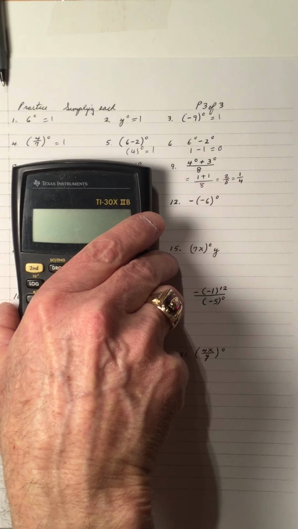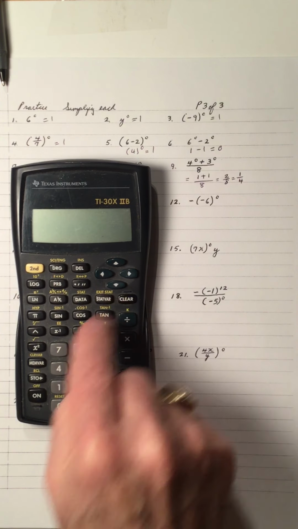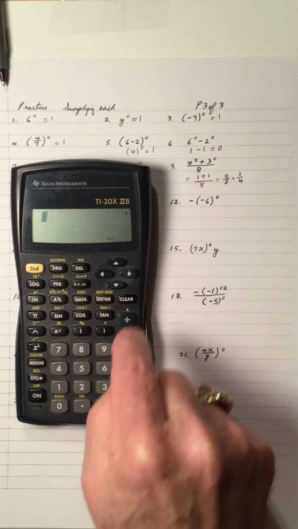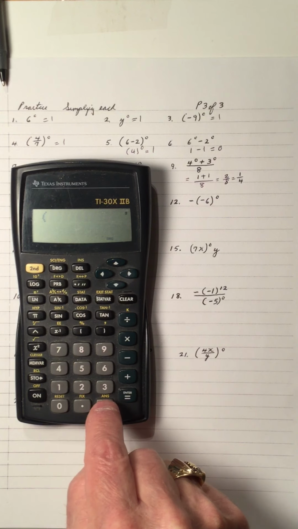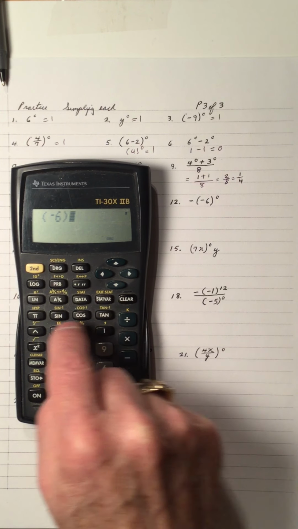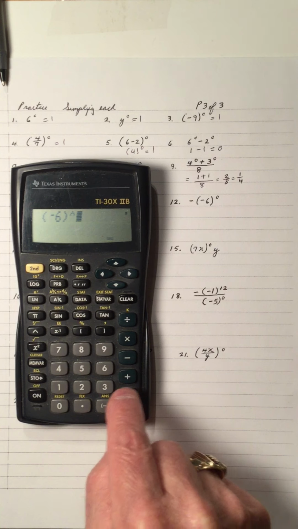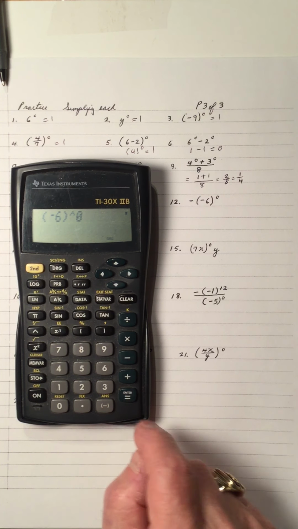I'll try that on a calculator just to see what happens. Just watch the calculator here. Turn this on, clear it. If I put a negative 6 in brackets and raise it to the 0 power, I'll get a 1.